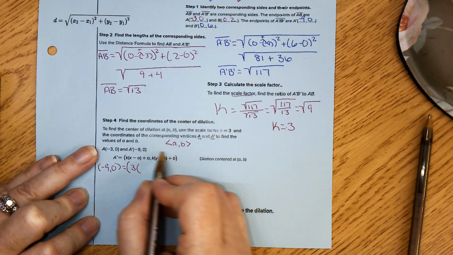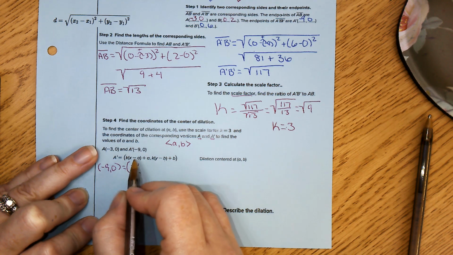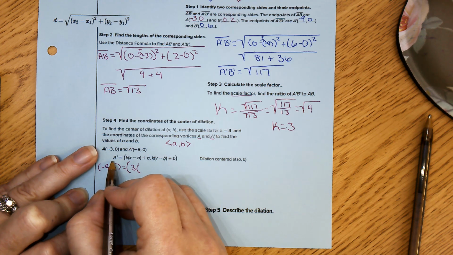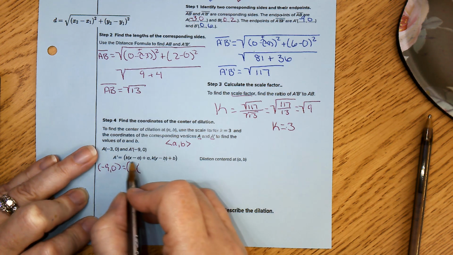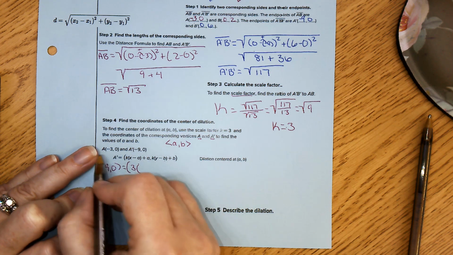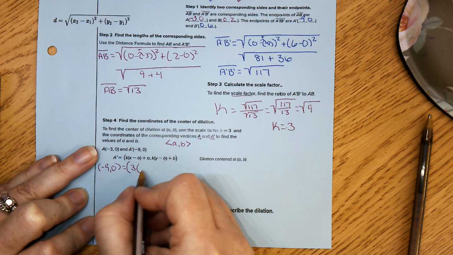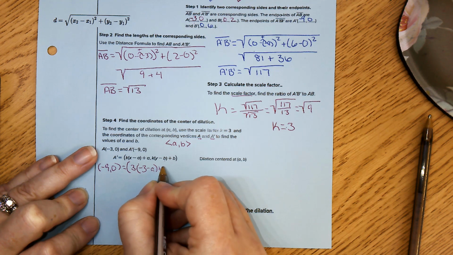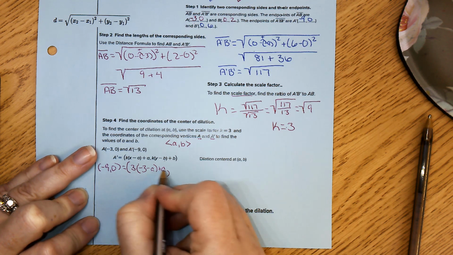So this side is taking your starting point, moving it to the origin, moving it back, and getting your dilated point. Okay, so we're going to deal with our x first. Okay, this is our x side. So our x is minus 3, then we have minus a plus a. All right, that's all of my x.